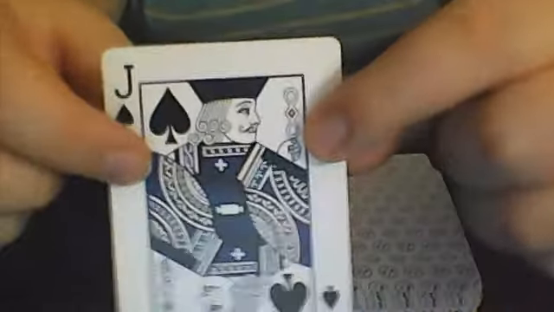You can start off by handing the deck to the spectator, and they can give it a shuffle. While they're doing that, you can ask them to name any card out loud they would like. It really doesn't matter what card they name, okay? And they can even change their mind if they would like. You just want them to be satisfied with one card that they name. So let's say in this case, they name the Jack of Spades.